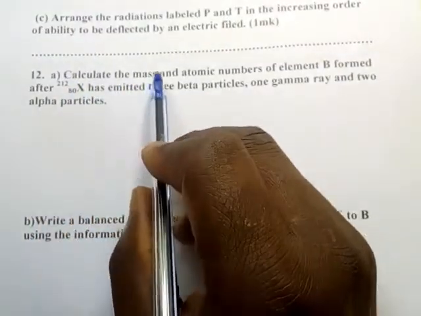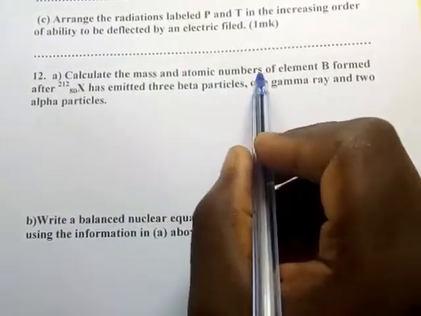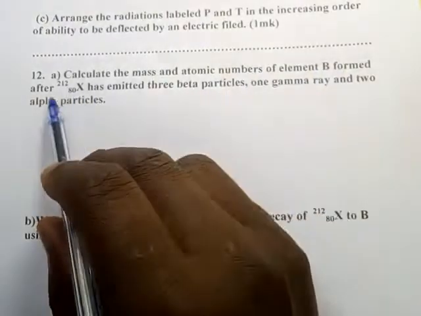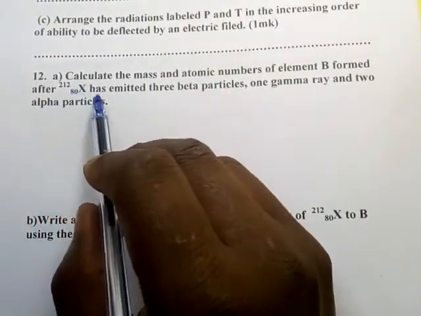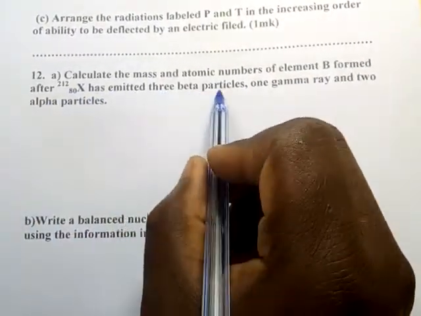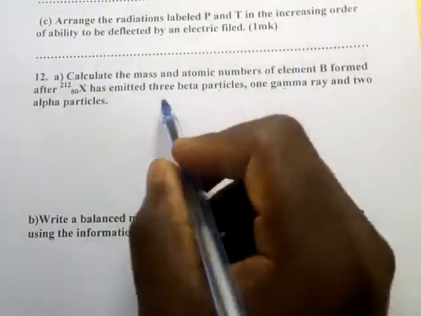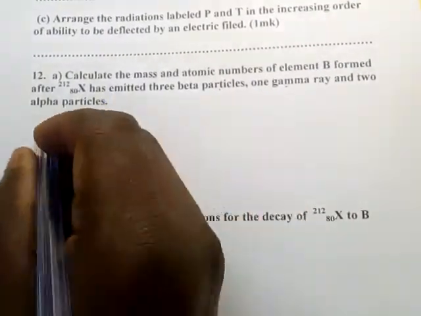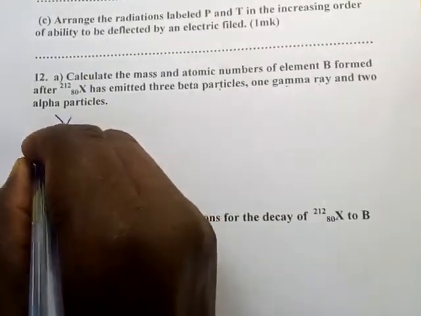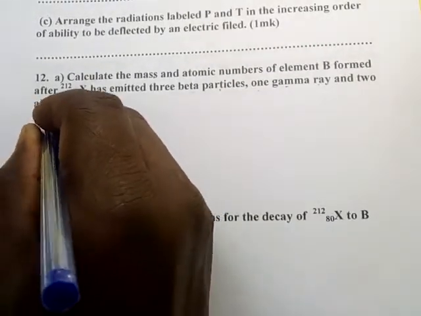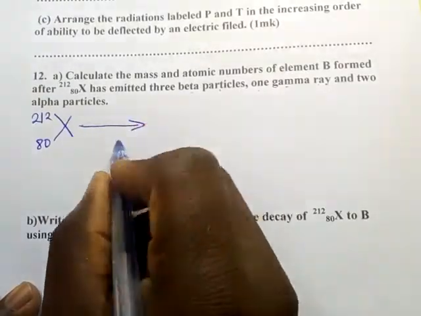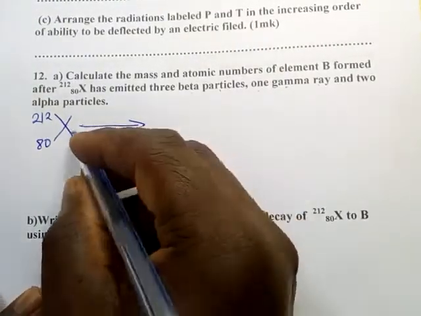Calculate the mass and atomic number of element B formed after this element has emitted 3 beta particles, 1 gamma ray, and 2 alpha particles. So we start with our X, atomic number 80, mass number 212. When we go to the right, we subtract for alpha.